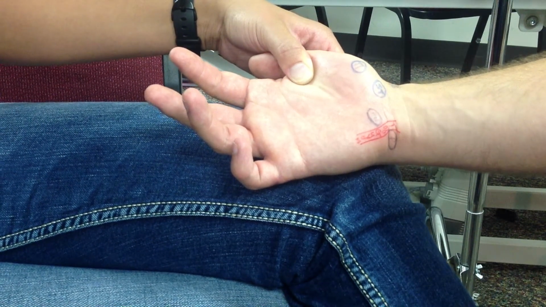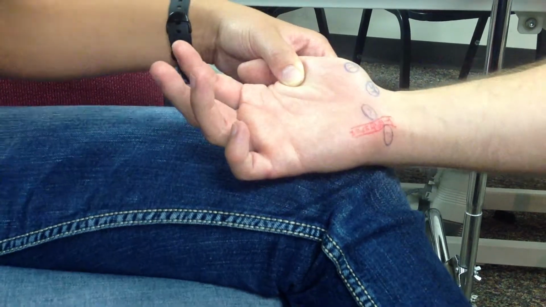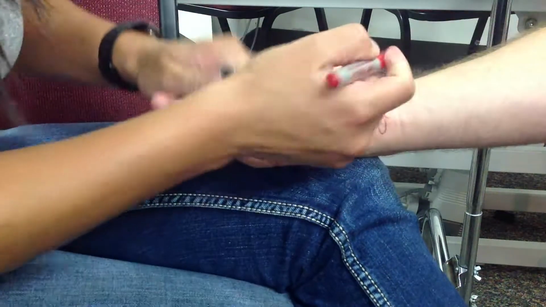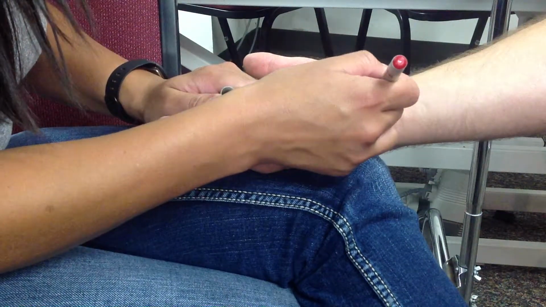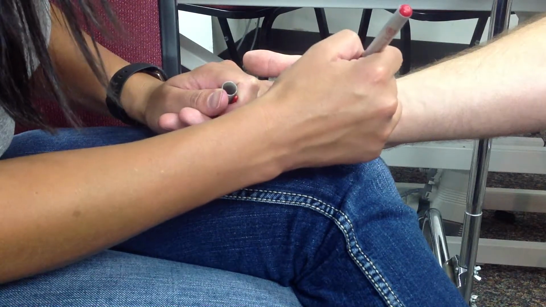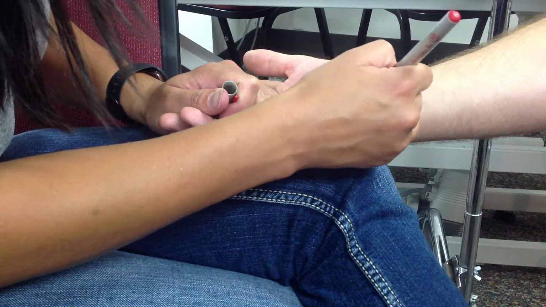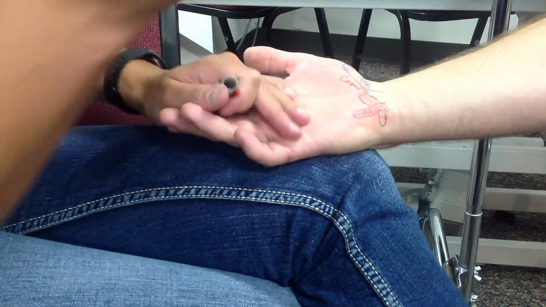So obviously, we all know the median nerve and an artery run through that. So if they are having carpal tunnel symptoms, then that would be where you would tap with your reflex hammer to see if you could get the distribution into the median nerve.